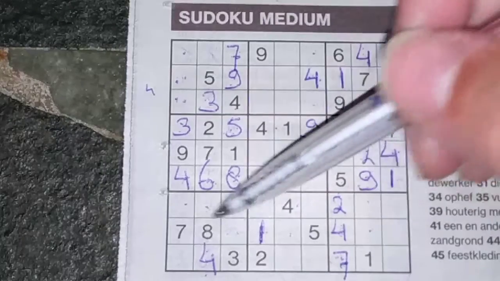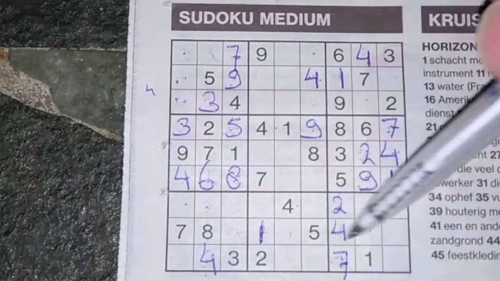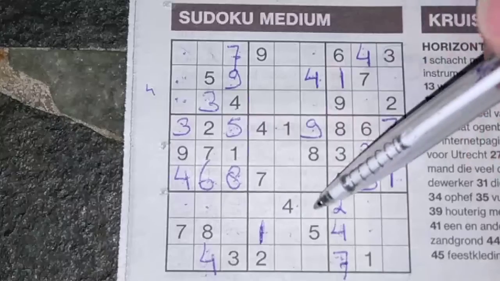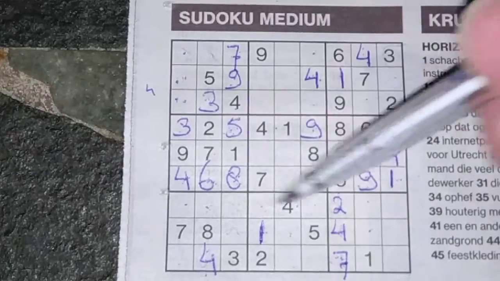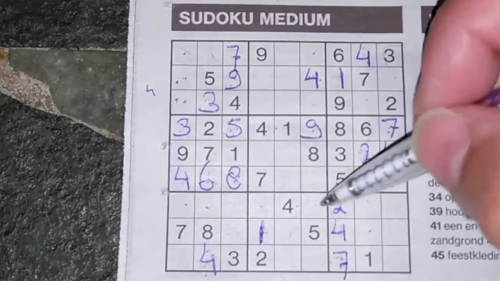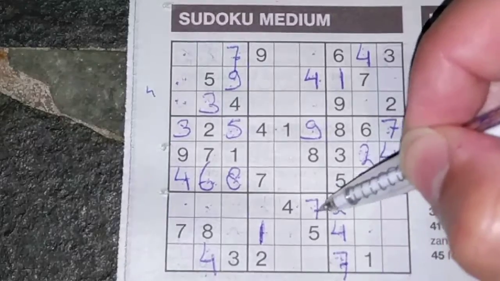7 in this row, last row, 7 in the row above. So in that row, the only 2 places for the 7 should be here or there. But I see here 7, no 7 there, 7 should be here.